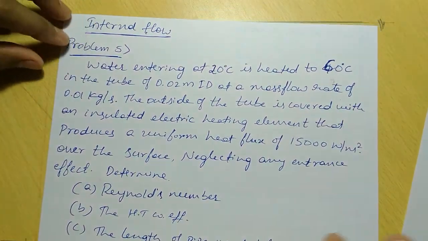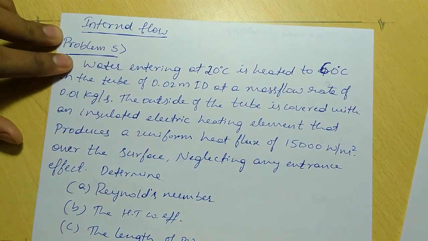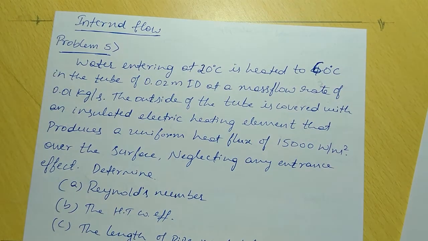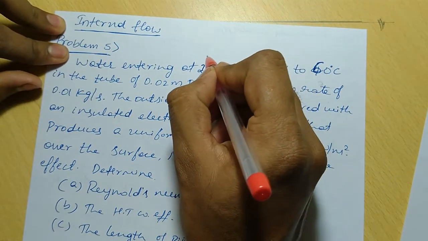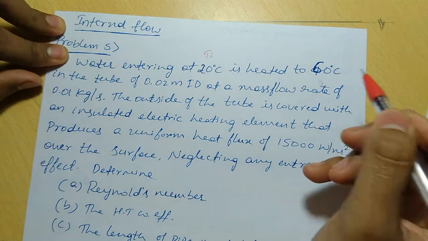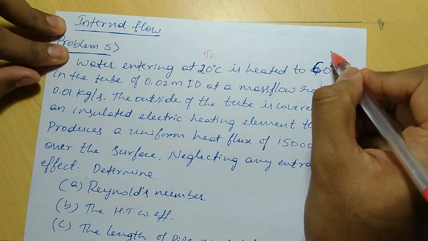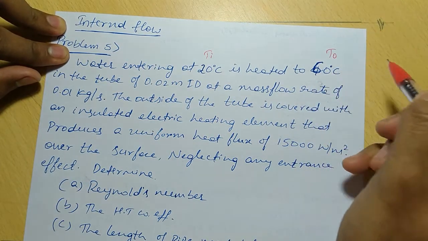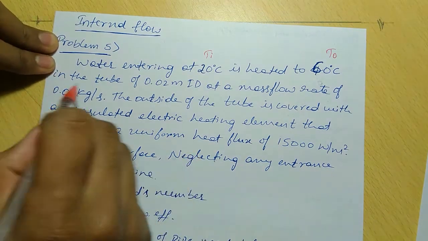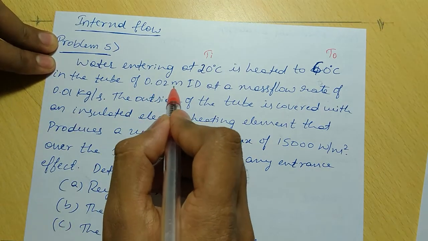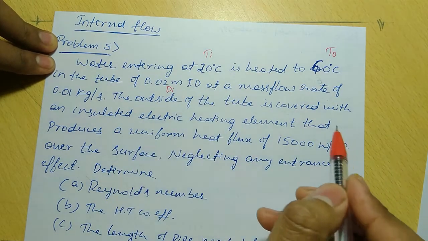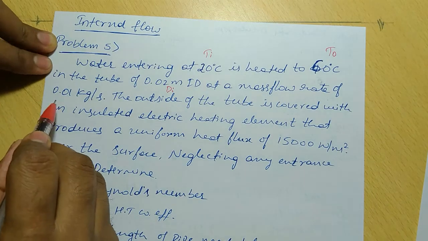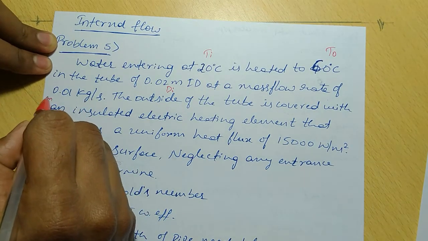Here is the problem. Water entering at 20 degrees centigrade, which means the inlet temperature of water entering inside the pipe is 20 degrees centigrade, is heated to 60 degrees centigrade, which means the outlet temperature of water is 60 degrees, in a tube of 0.02 meter ID, inner diameter. This is the diameter of the pipe, at a mass flow rate m dot of 0.01 kg per second.